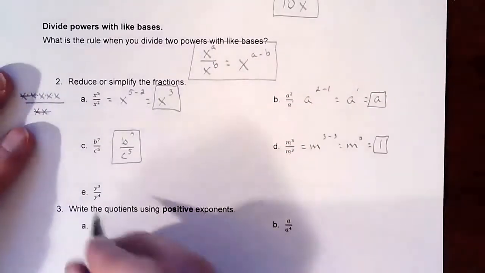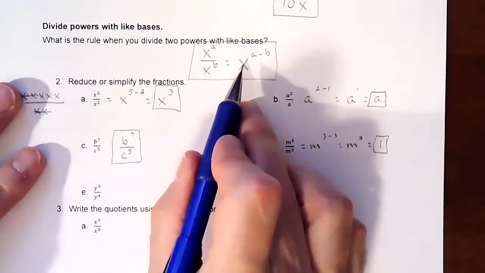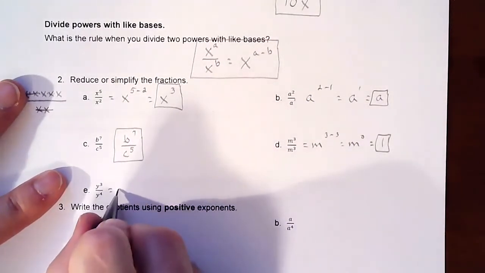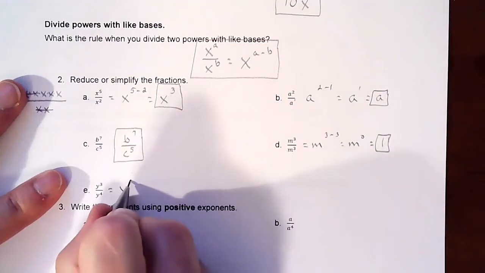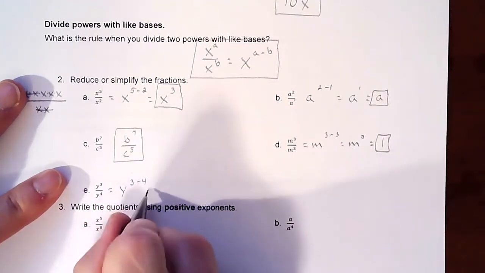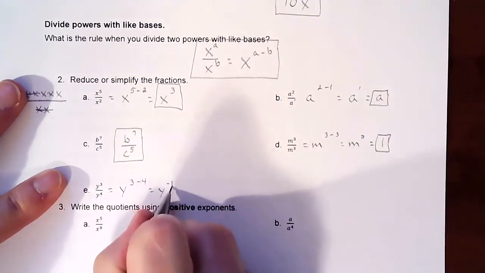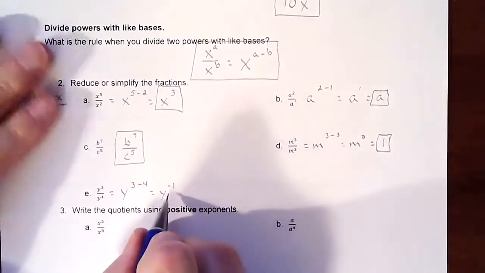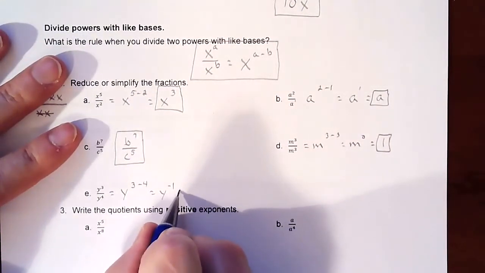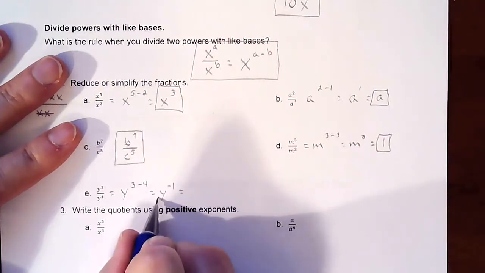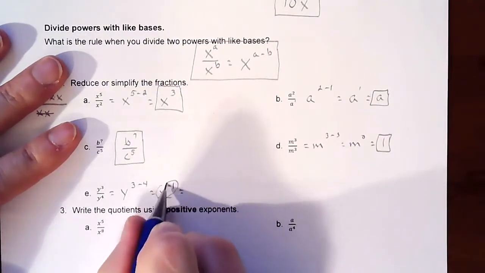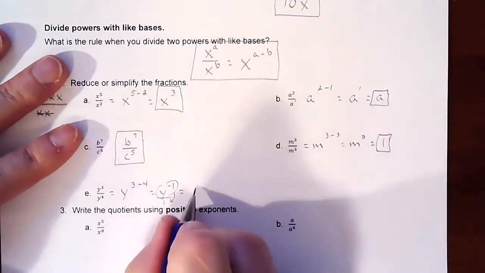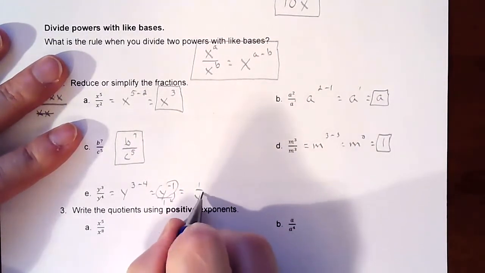Okay. And then this one, here's why I don't love this property: when you have this type of situation, you have an extra step if you do it this way. We would take y to the 3 minus 4, which is going to get you a negative 1. But now I have a negative exponent, and typically we don't want to leave things with negative exponents. So you have to finish this by taking this value, making it a fraction, and moving it down because negative exponents just tell you to move. So that becomes 1 over y to the first.